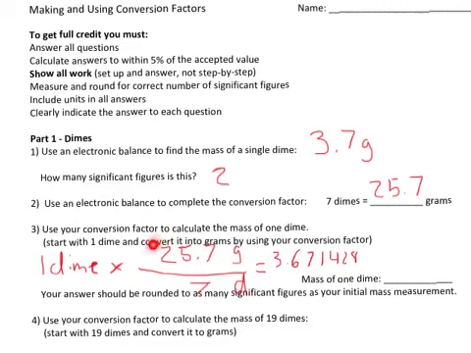And what I'm going to do is I'm going to look at it and say, well, I have 3 significant figures in this measurement. 1, 2, 3. So I'm going to write the answer to 3 significant figures. So I'm going to record this as 3.67. Now it says below here, you should round your answer to as many significant digits as your initial one. So there is. Now I have 3 significant figures.